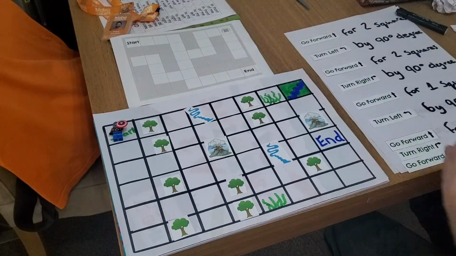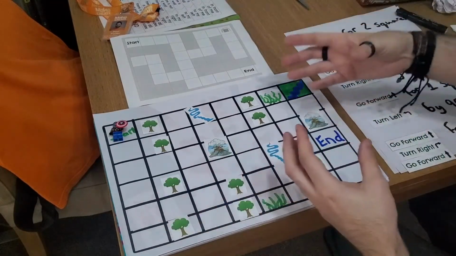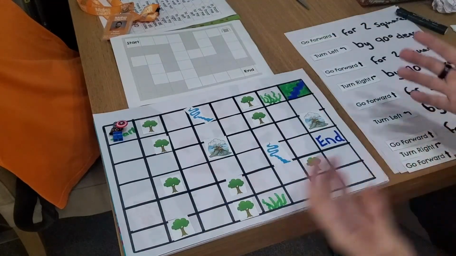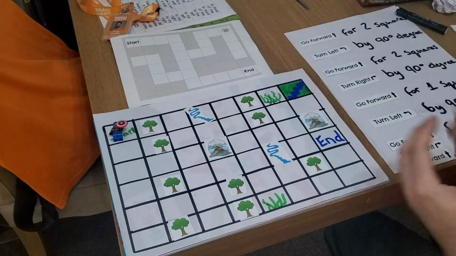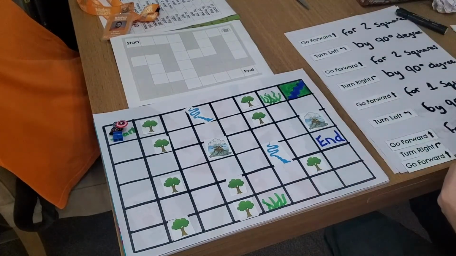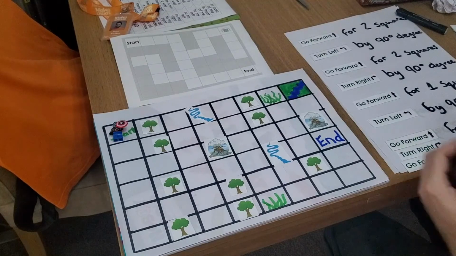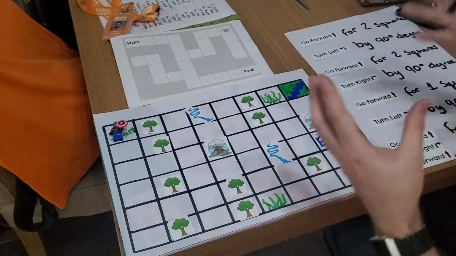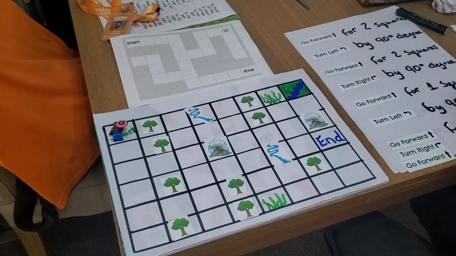Once you've done that, start thinking about how you can make your maze different. So once you've got used to doing it with hazards, maybe introducing a bad guy into it and what the coding would be for that bad guy. Lots and lots of different things that we can put into it, but this is your example of how to use your coding.